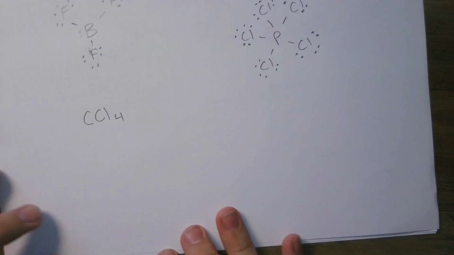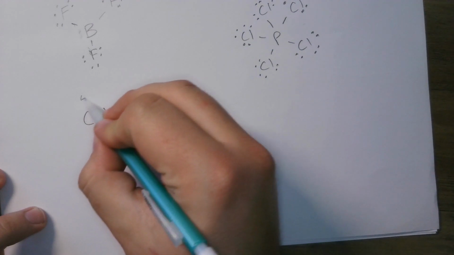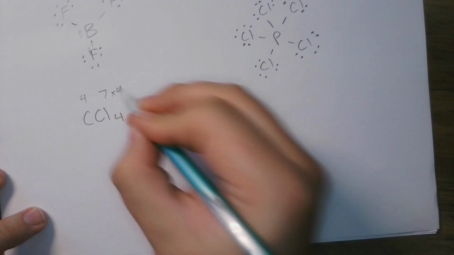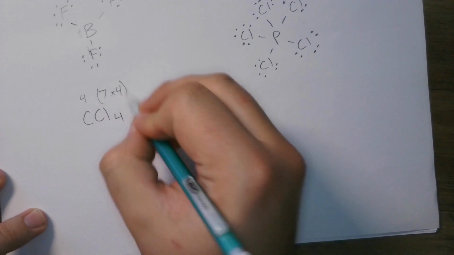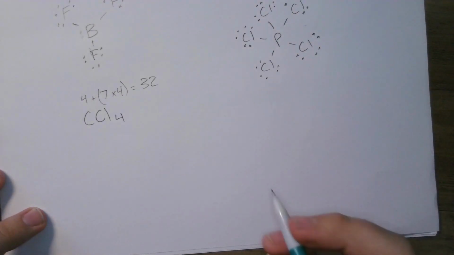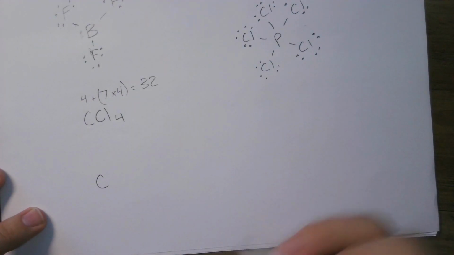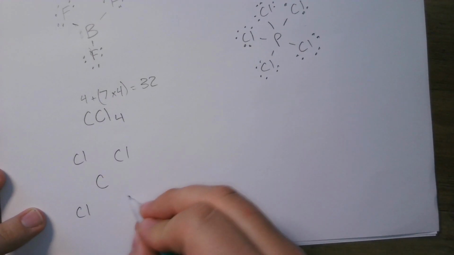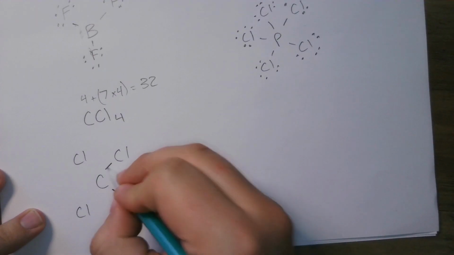Starting with CCl4. Carbon has 4 valence electrons. Chlorine has 7. I have 4 chlorines, so I'm going to times that by 4. 28 plus 4, 32 electrons in my drawing. Carbon in the middle. Take my 4 chlorines, space them all around however I want.